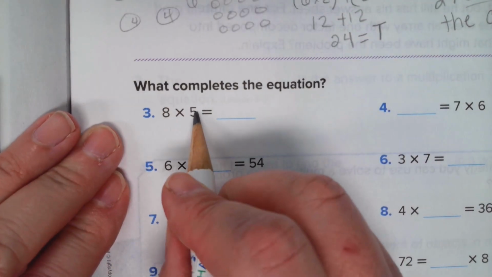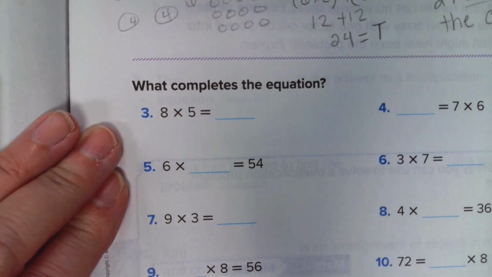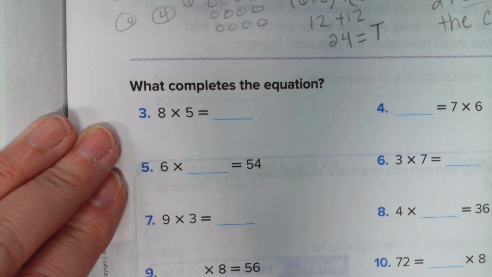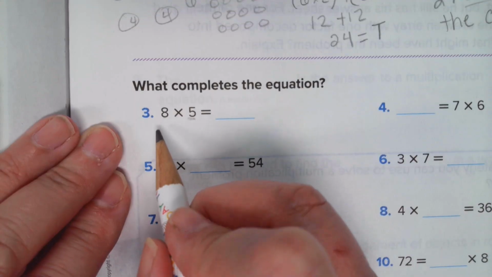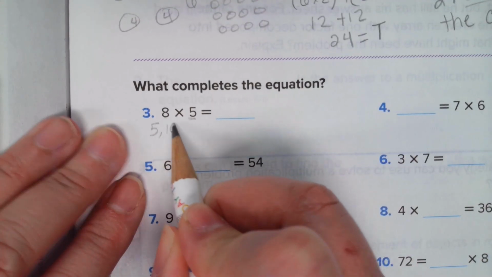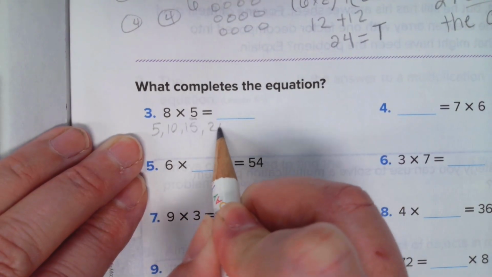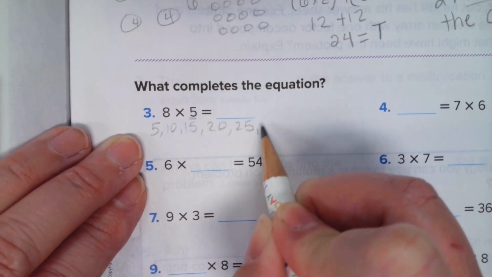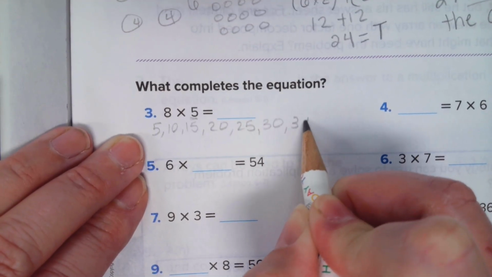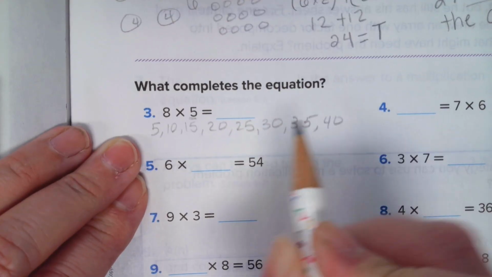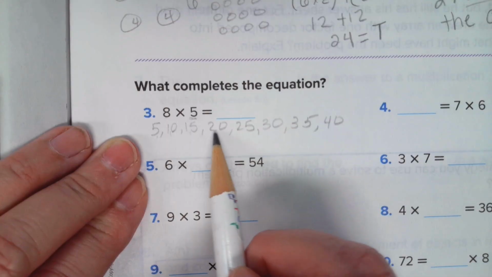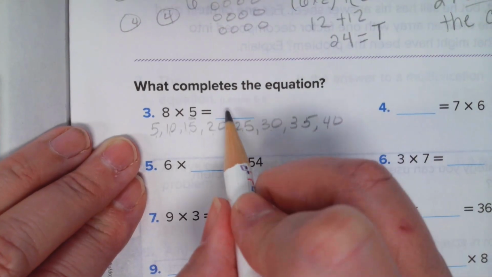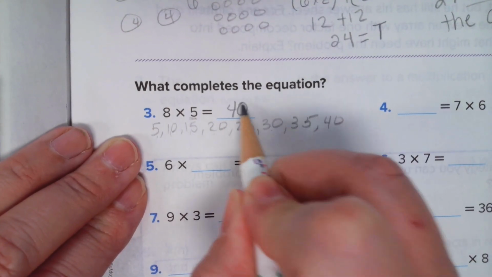Now, would I decompose this one? I would not. I would not decompose that one because it's a 5 and I can count by 5s. I can count by 5s and go 5, 10, 15, 20, 25, 30, 35, 40. Let's make sure we counted 8 times. 1, 2, 3, 4, 5, 6, 7, 8. We did, so our answer is 40. Our product is 40.